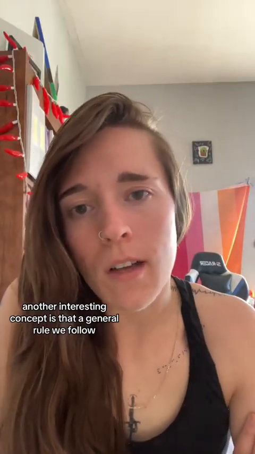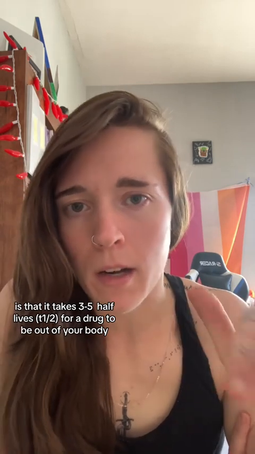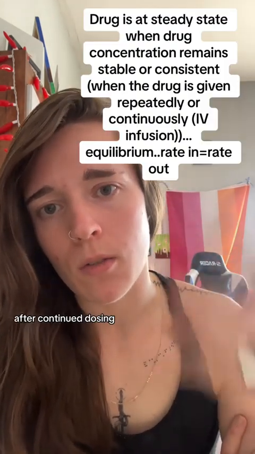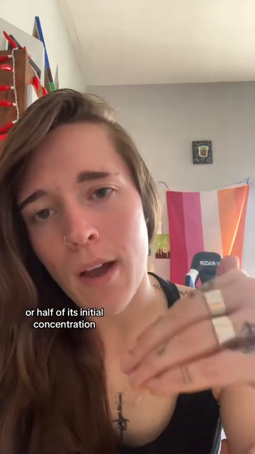Another interesting concept is that a general rule we follow is that it takes 3 to 5 half-lives for a drug to be out of your body. It also takes 3 to 5 half-lives for a drug to obtain steady state concentration after continued dosing. A half-life is the time it takes for something to diminish by 50%, or half of its initial concentration.